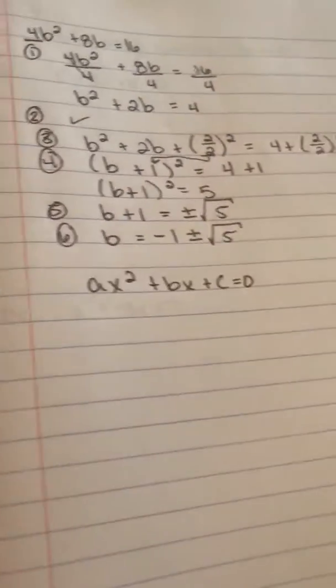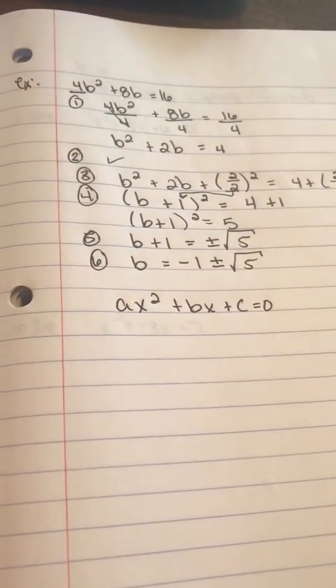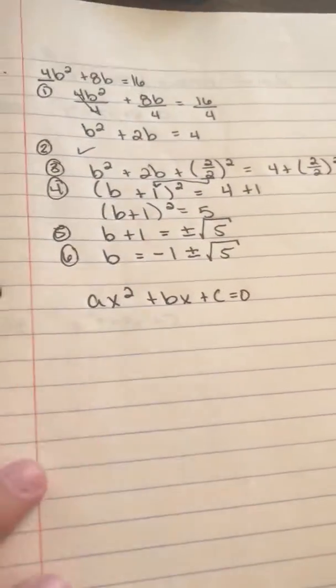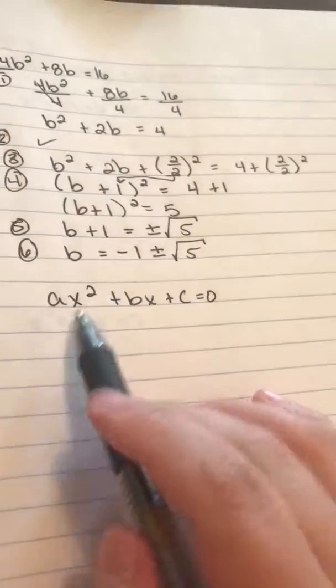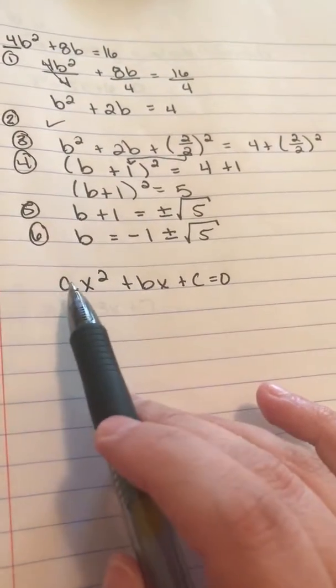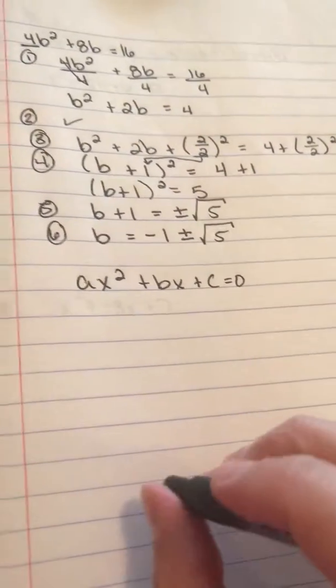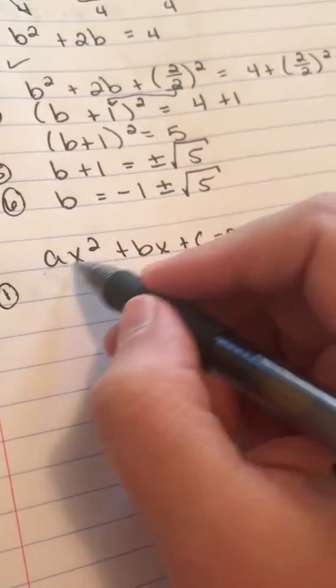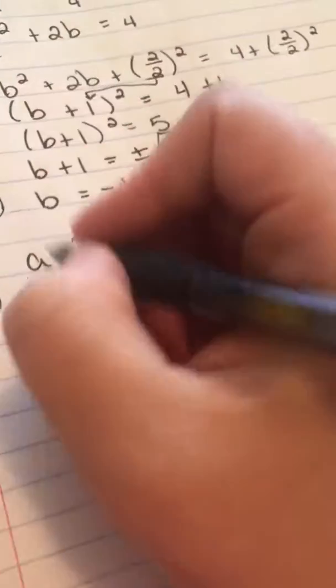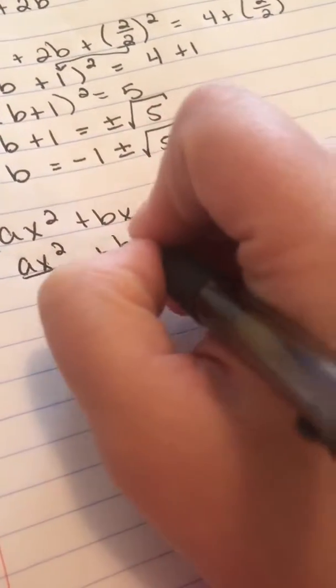So in case you've never seen it before, so you know why completing the square is round. So this is your typical quadratic. So a, b, and c are your numbers, and you've got x squared and x. So step 1, if I keep numbering these like I have been, is you've got to make this leading coefficient 1. So we're going to divide everything by a.